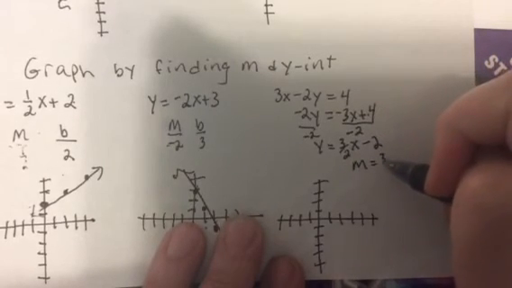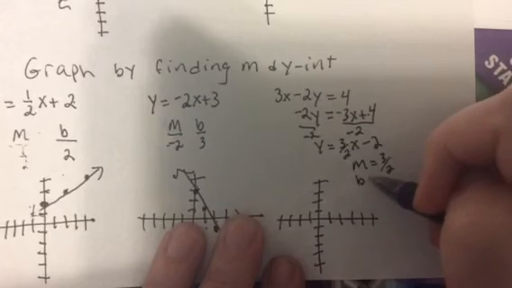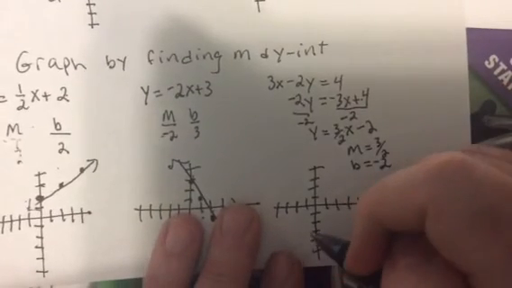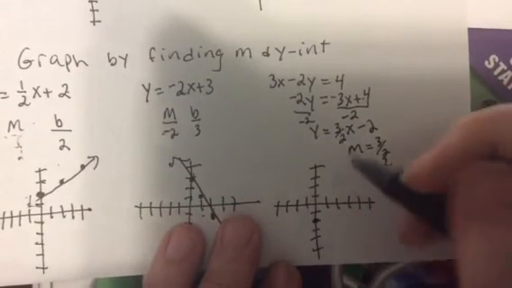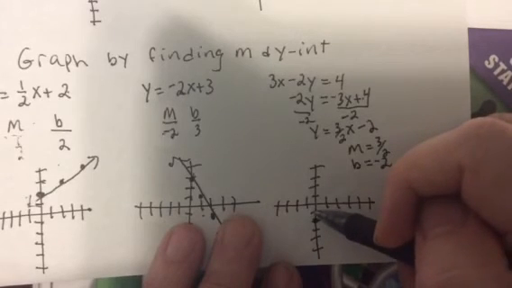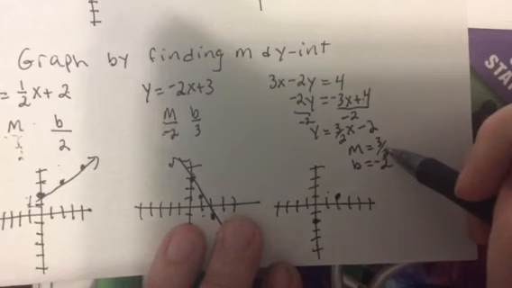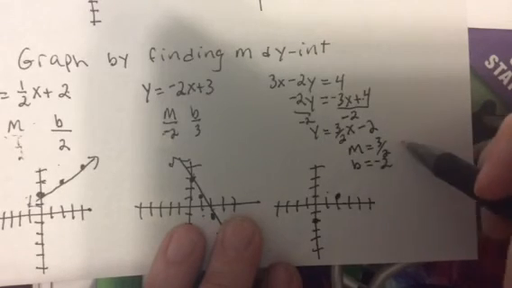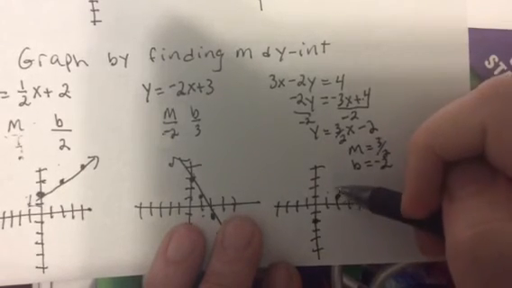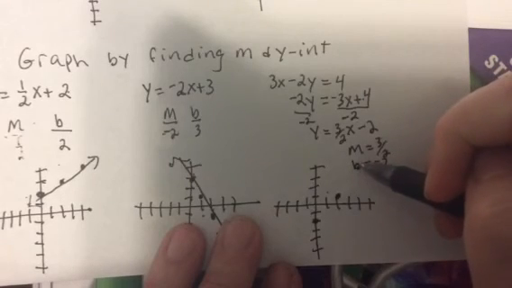So the slope is 3/2, and b is negative 2. B is the y-intercept, negative 2. So it's up 3, 1, 2, 3, right 2. Top number is always up or down. Bottom number is always left or right, depending if it's positive or negative. So up 3 over 2.